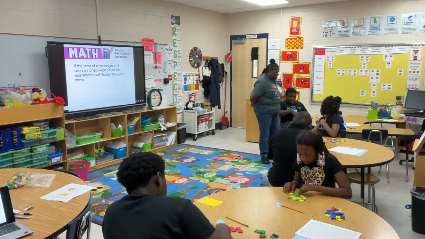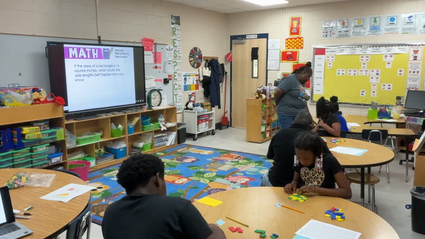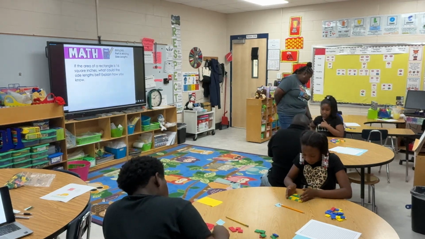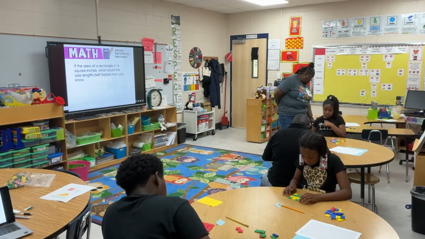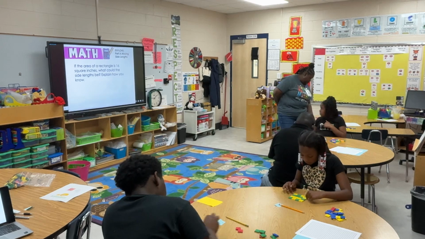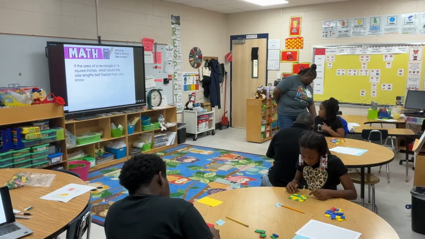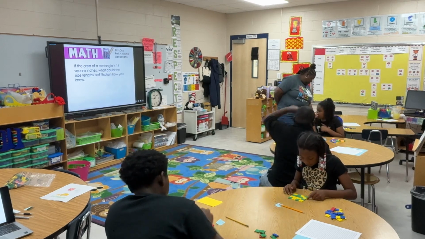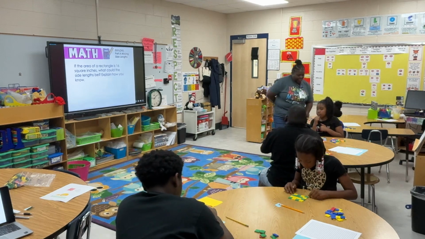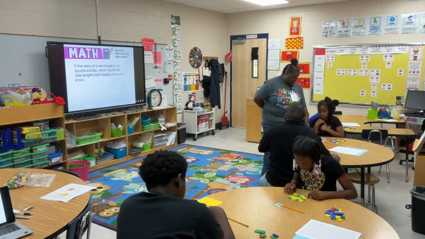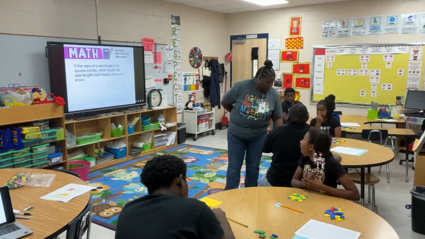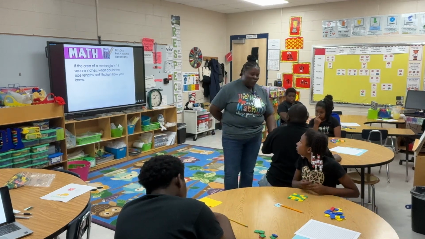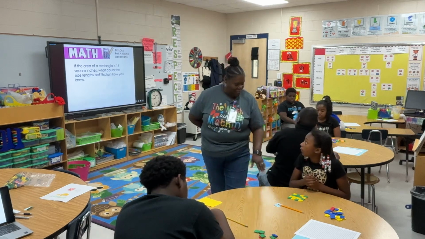One row of 16. What did you get, Ava? Two columns of how many? 2 columns of 8. 2 rows of 8, okay? 4 rows of 4. Awesome.